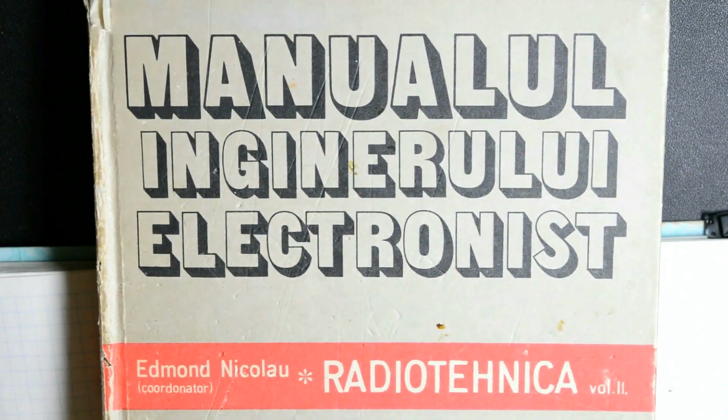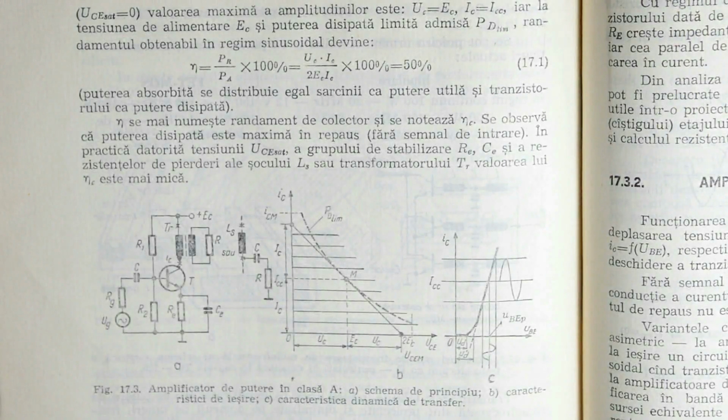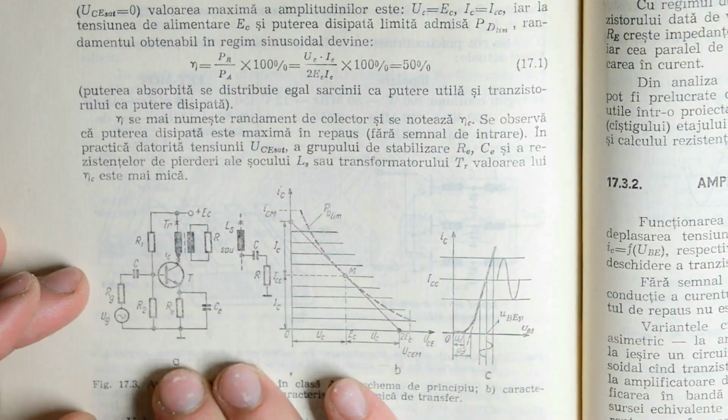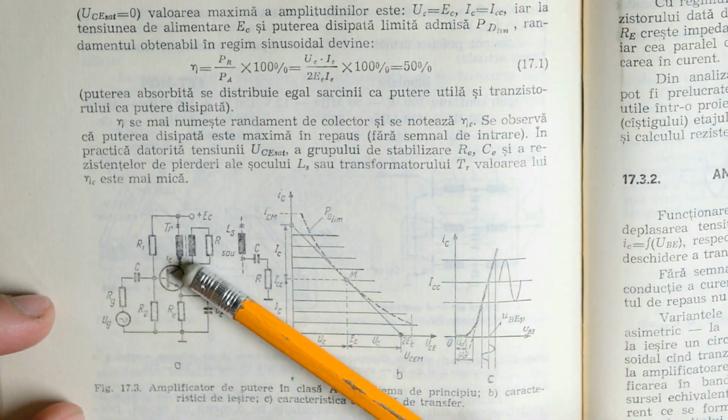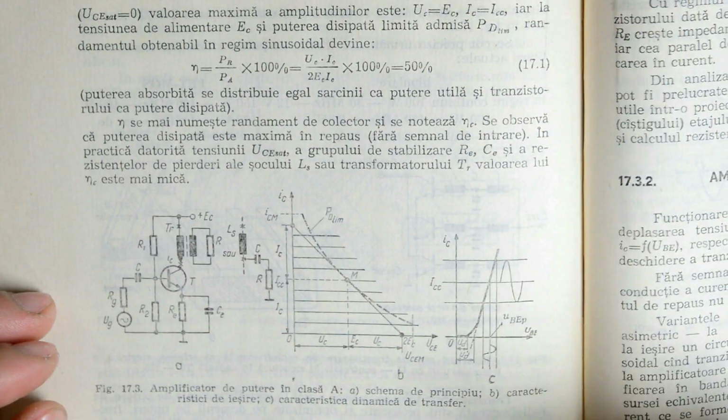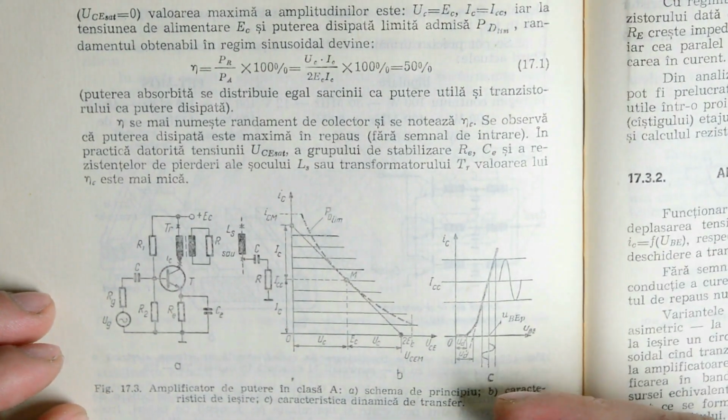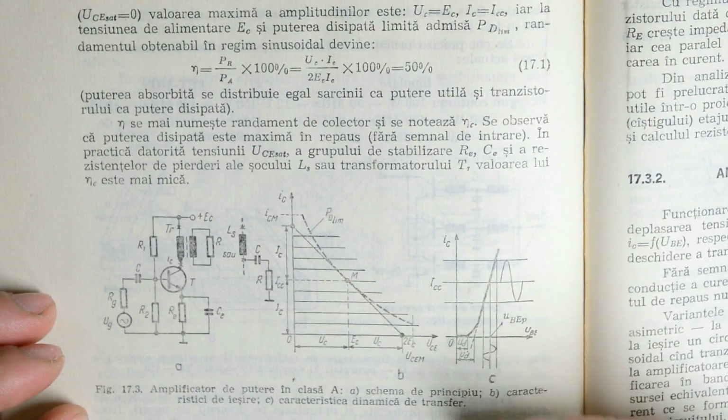So we can start off by looking at the class A amplifier. Basically, you need a single transistor in a common emitter type circuit. You get your input signal through the base and then you collect your output signal from the collector. So what makes this type of circuit special? What makes the class A circuit special?